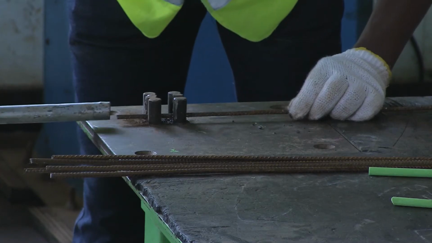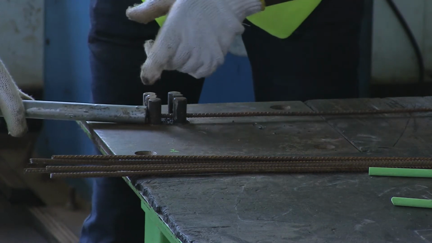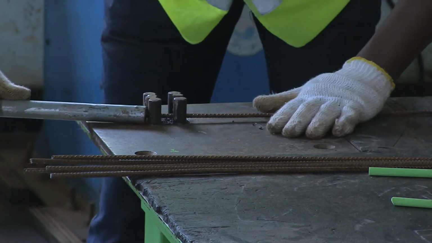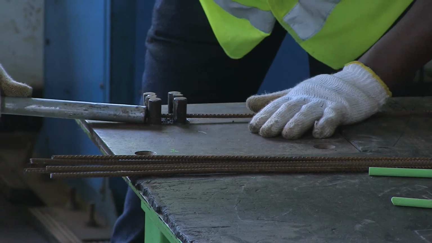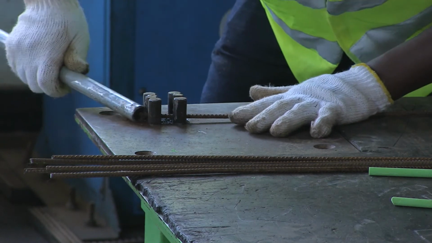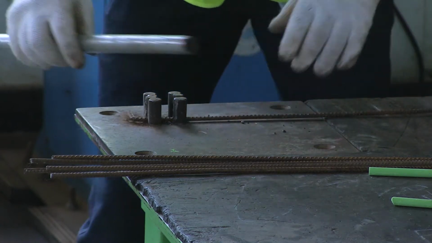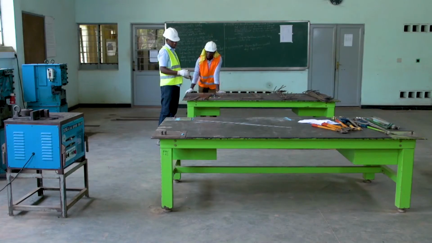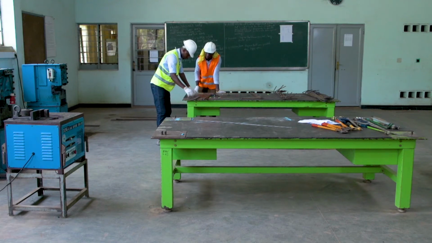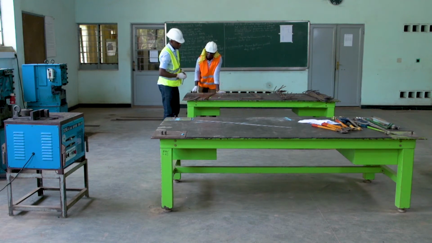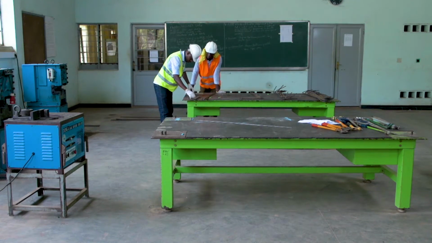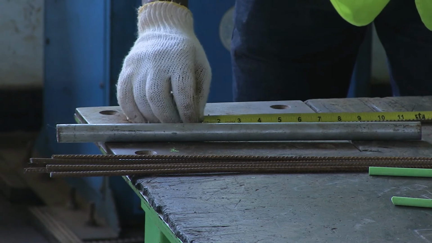So I start from this side and I mark 5 millimeters for our hook. So as you see, the first angle is finished. Then I need to mark, because our stirrup is a square stirrup, 30 centimeters.